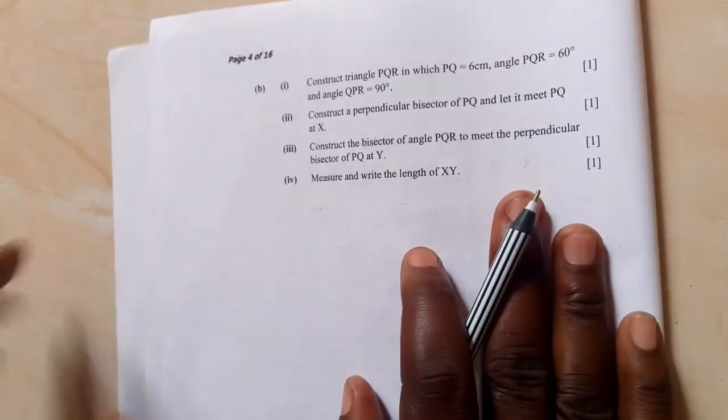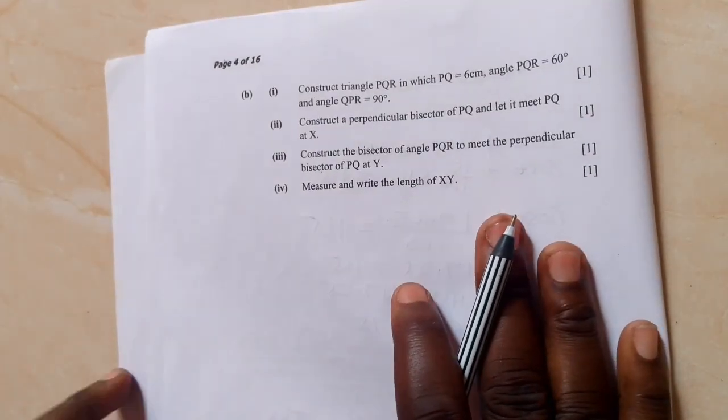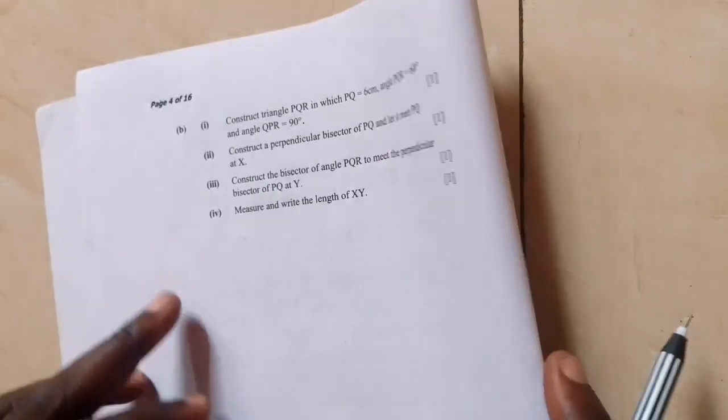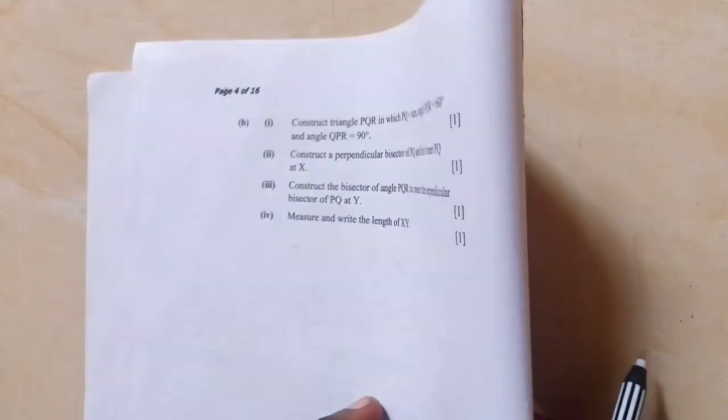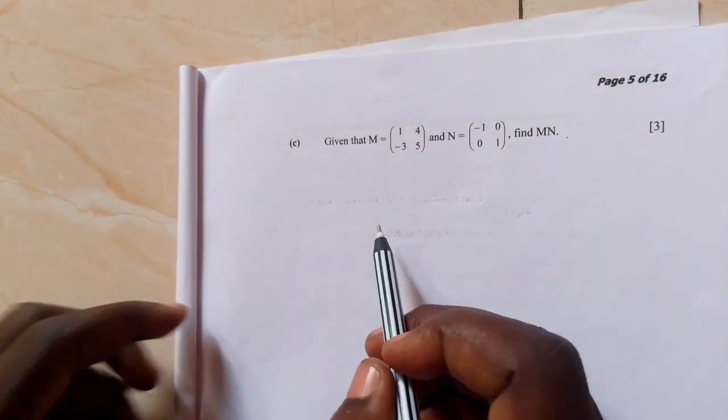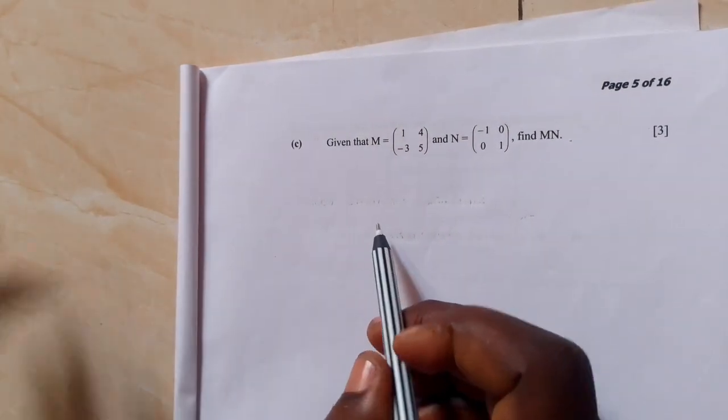Question 2b is construction. I'll have another lesson under construction whereby we'll answer all these questions. So we'll not answer it today. We'll just answer question 2c.